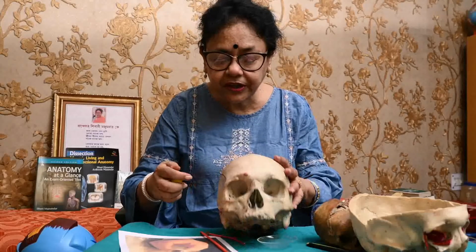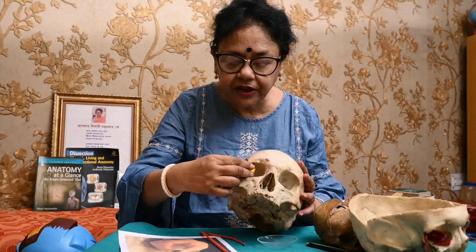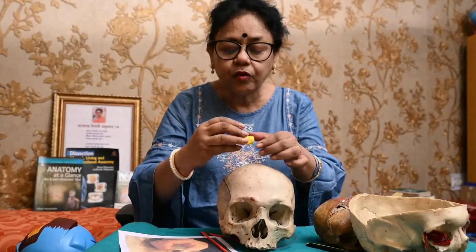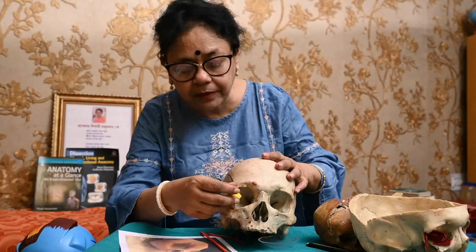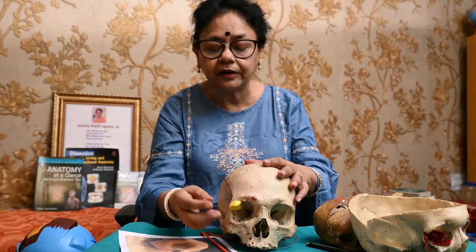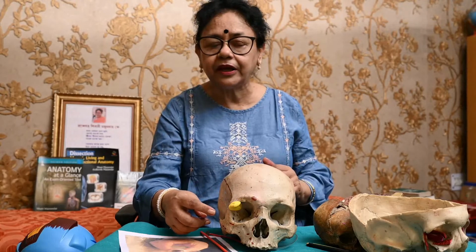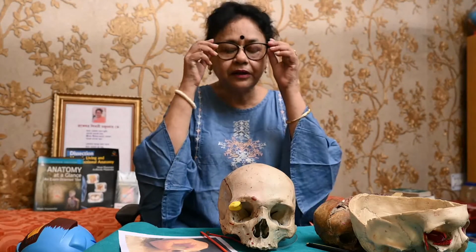You will see the lacrimal gland is situated in this region, and it has two parts. One is the orbital part, another part comes to the palpebra, so this is known as the palpebral part. This one is the palpebral part and that one is the orbital part. The lacrimal gland secretes the tears which moisturize our eyes.